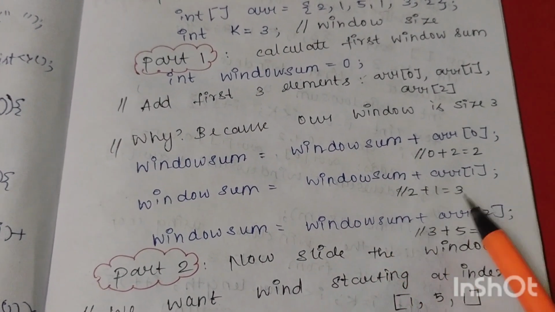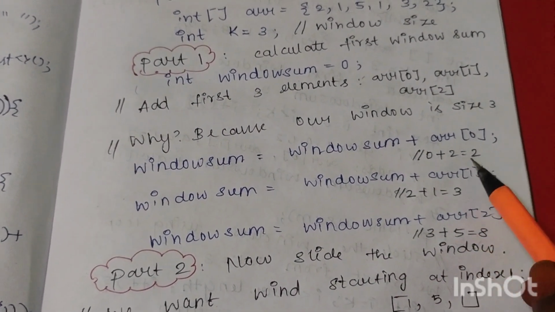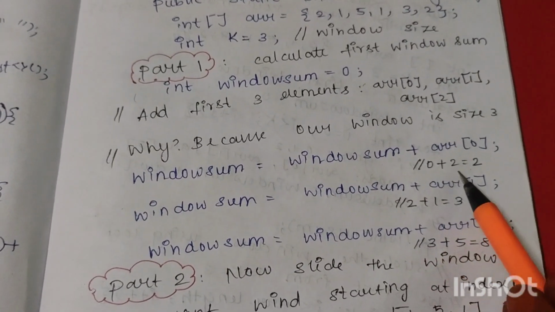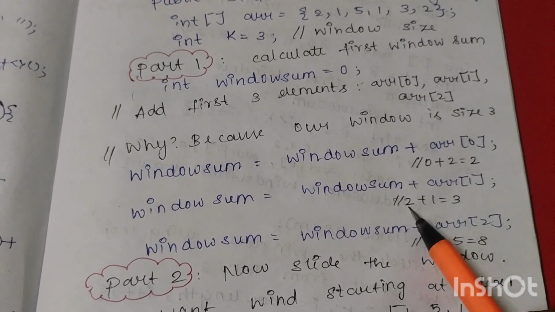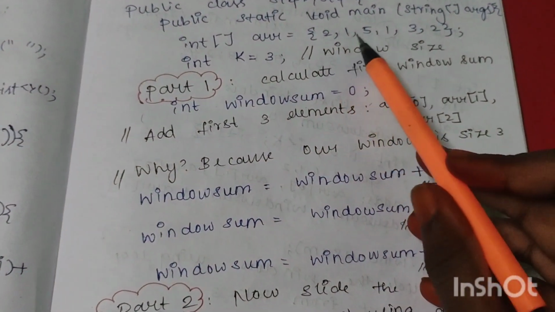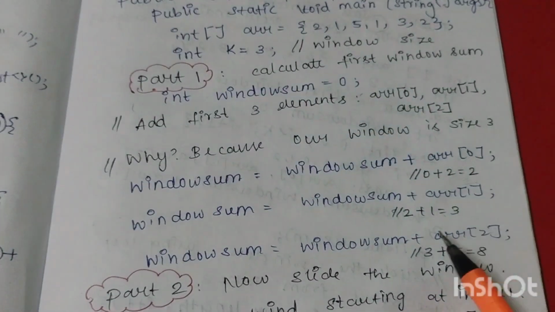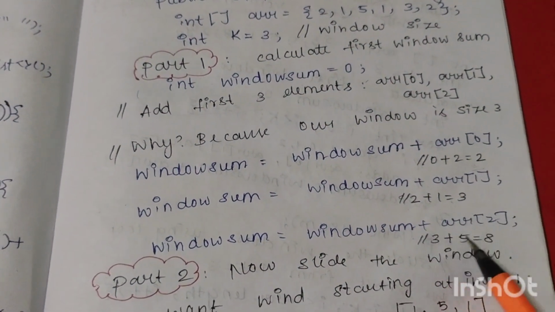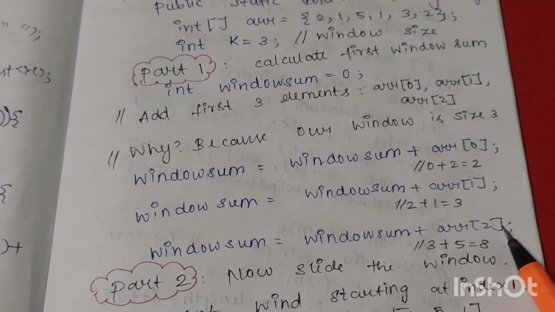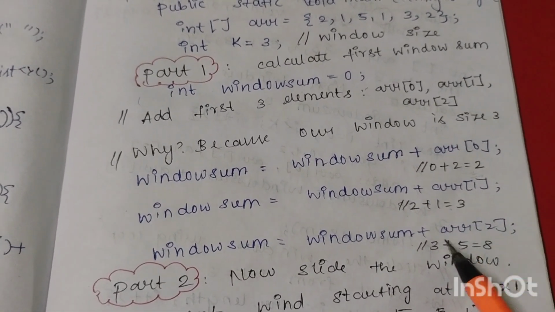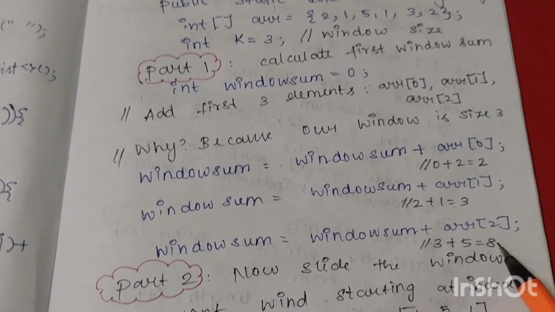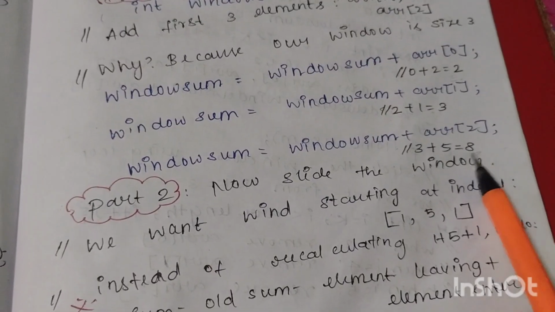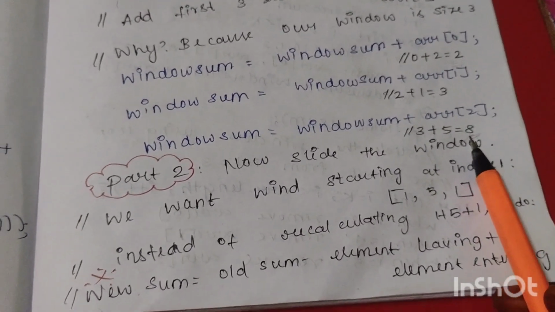Then we add array of 1 to the window sum, so 2 plus 1 is equal to 3. Then we again add array of 2 to the result, 3 plus 5 is equal to 8. This is the final sum of the first window.